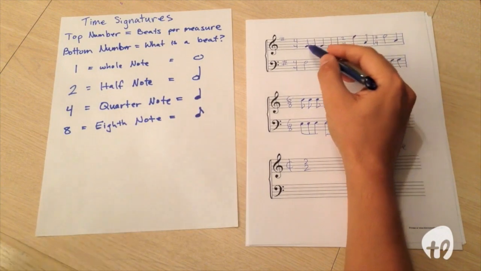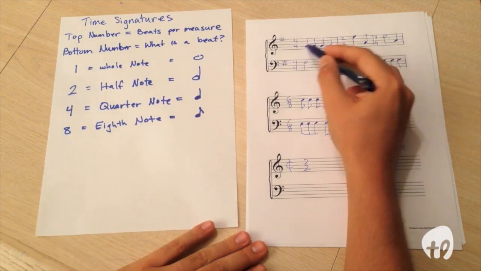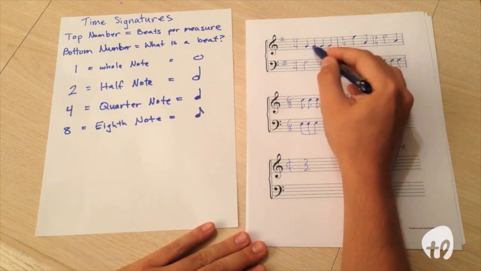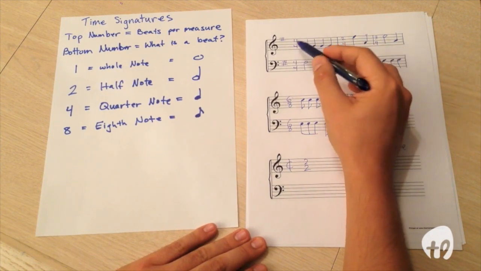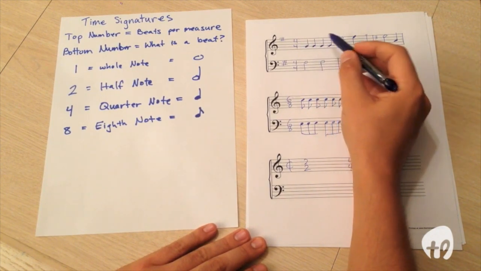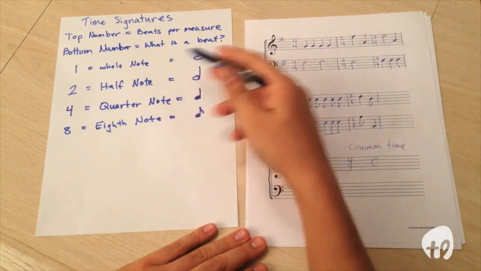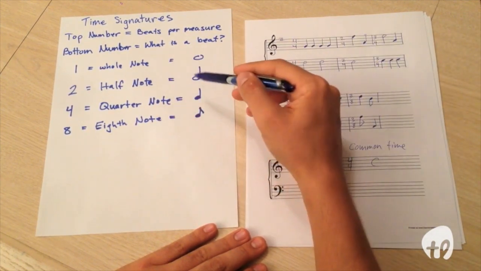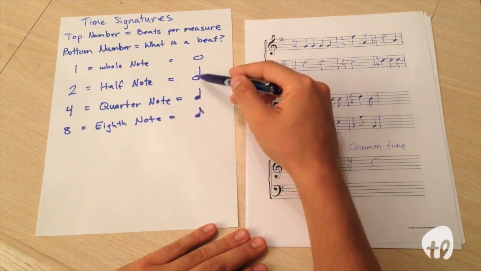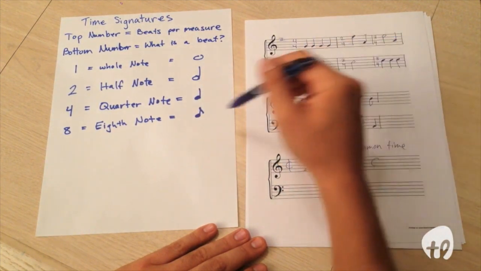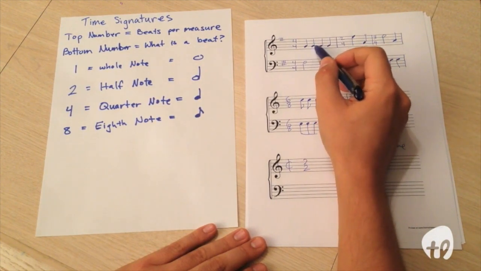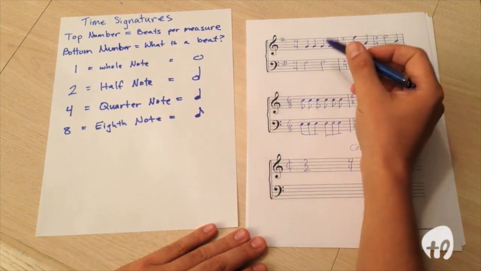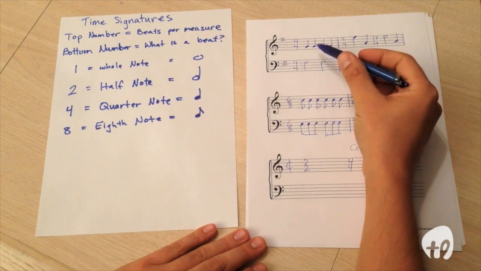So again, if I draw 4 closed dots plus the stems, this is a very typical rhythm that you would see in 4/4 time. Now, this doesn't mean we're limited to quarter notes. We're welcome to use all of them as long as we pay attention to those values and that it all adds up to the equivalent of 4 quarter notes. So 2 half notes is perfectly fine.